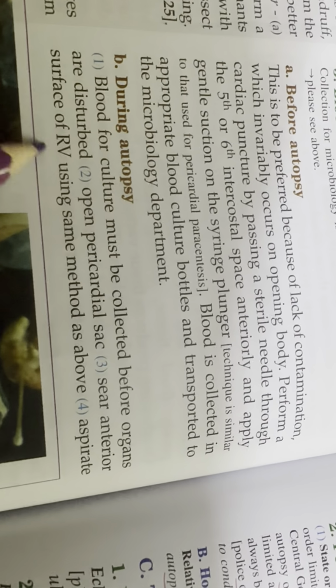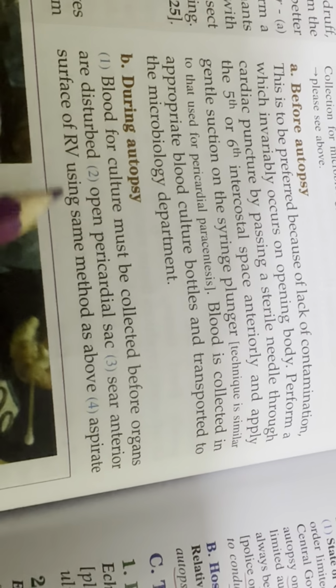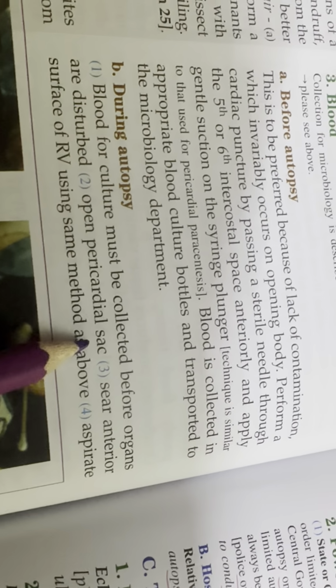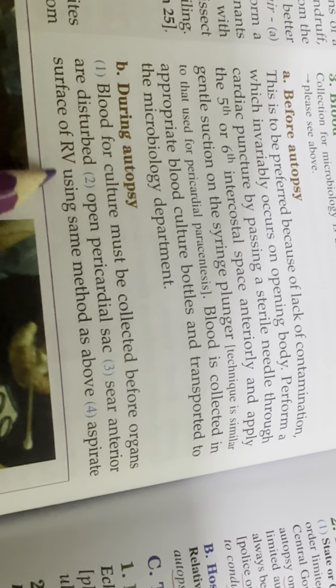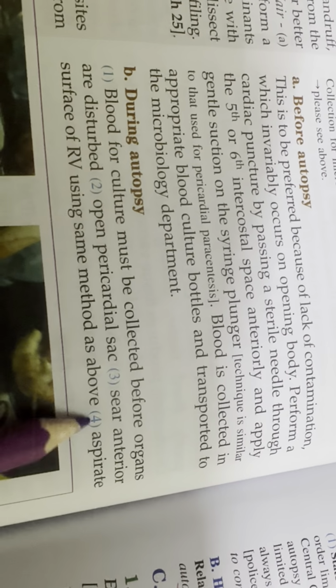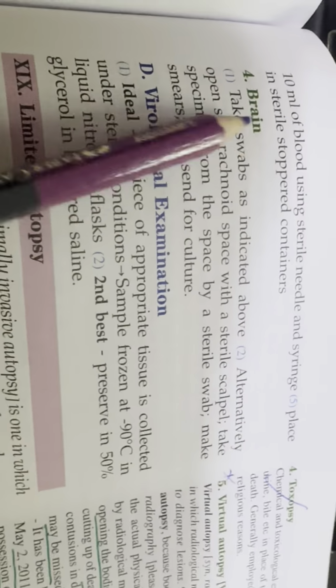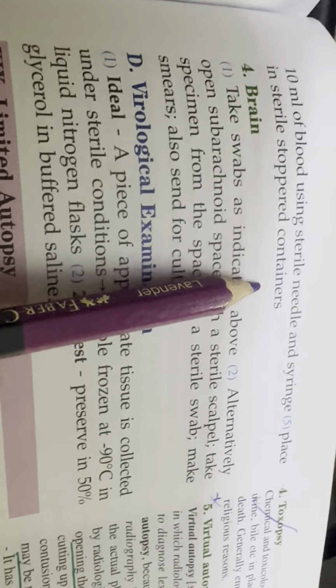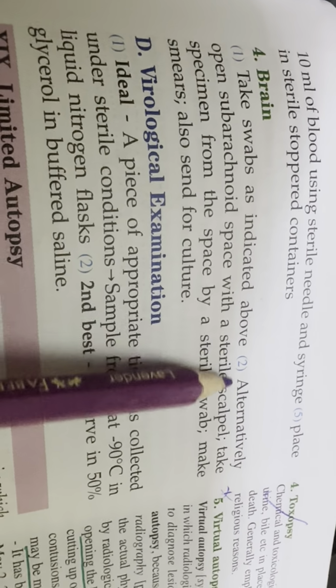During autopsy, blood for culture must be collected before organs are disturbed. Open the pericardial sac, sear the anterior surface of the right ventricle using the same method, and aspirate 10 ml of blood using a sterile needle and syringe. Place it in sterile stoppered containers. Brain: take a swab as indicated above.